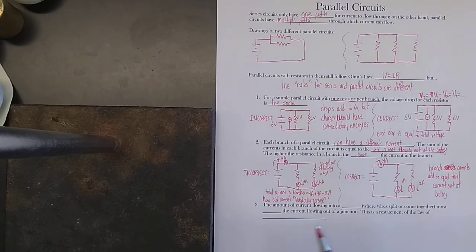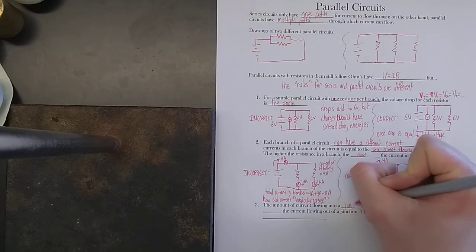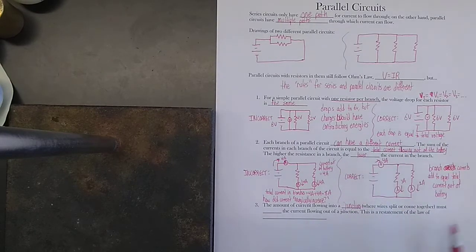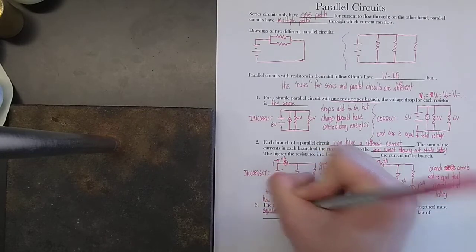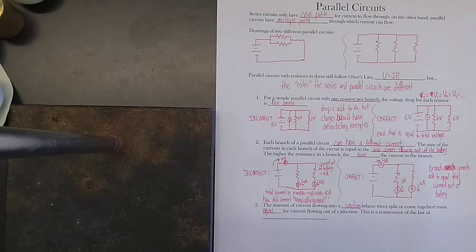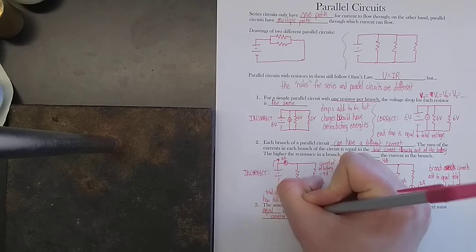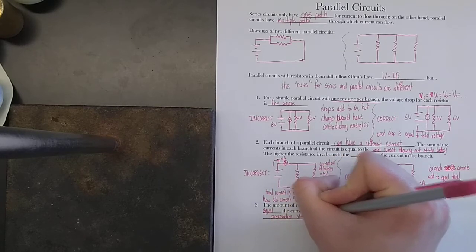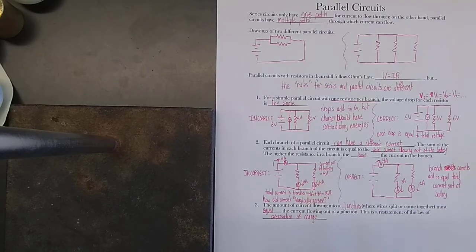Okay, and this kind of ties into number 3: the amount of current flowing into a junction, a meeting of wires, must equal the current flowing out of a junction. This is just a restatement of what is known as the law of conservation of charge. We've talked about that before. When we were drawing pictures of objects getting charged, I told you that once you draw how many charges there are, you can't just randomly start adding more charges unless a new object comes in or unless you ground the object. You have to keep a consistent number of charges.